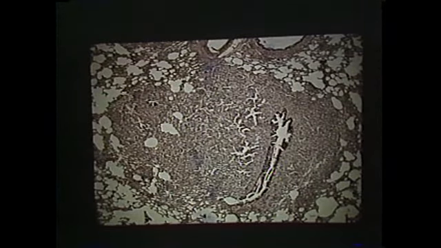Microscopically, the squirrel fibroma, being the result of a pox virus infection, induces a hyperkeratosis and some kind of connective tissue proliferation in the subcutis and dermis, and there's evidence of metastases to the lung as well.